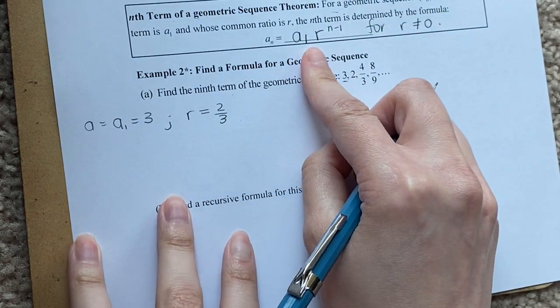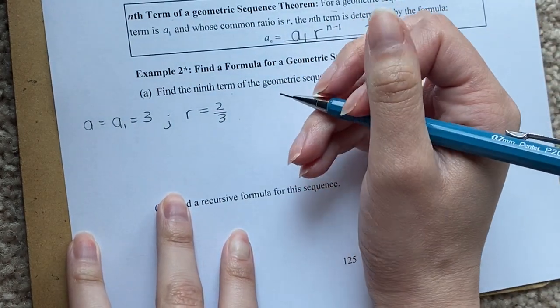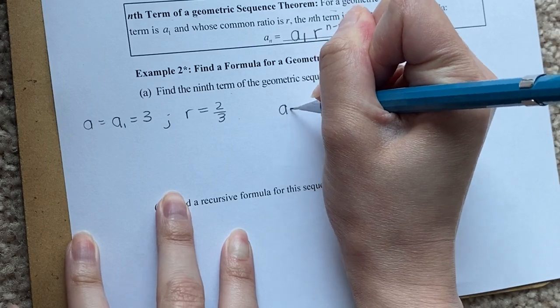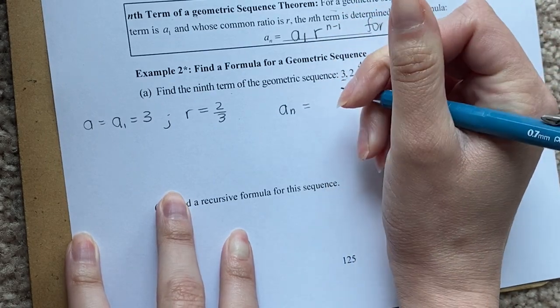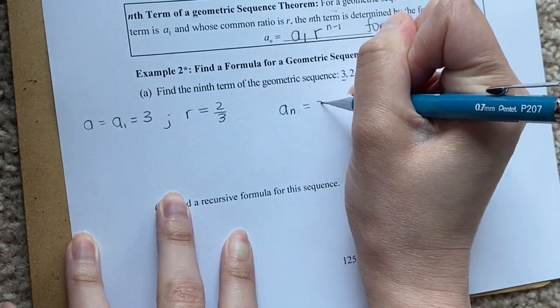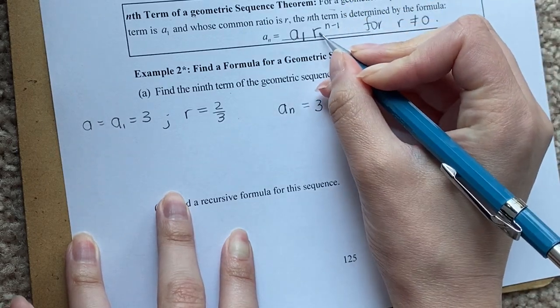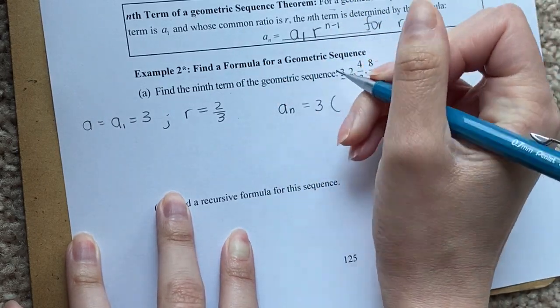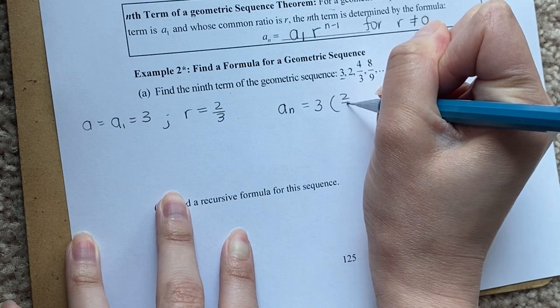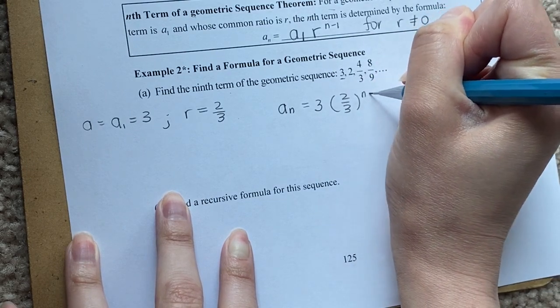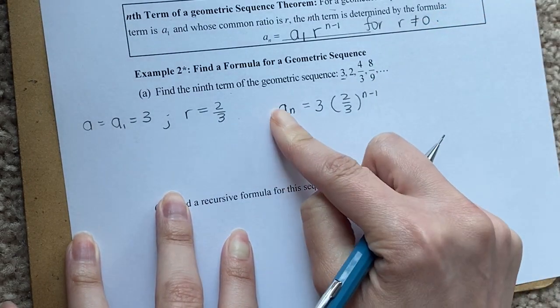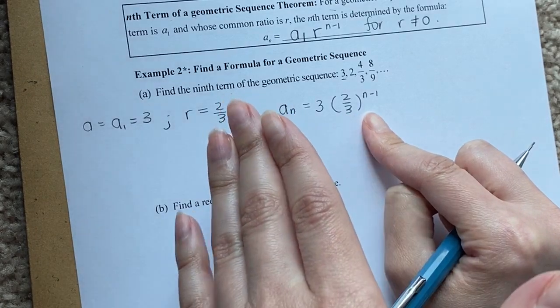Using this formula that we have over here, what you know is that A sub n is going to be equal to A sub 1, which is 3, times R. What's R? Always put the parentheses, (2/3), and then to the power of n minus 1. Are we okay with that? So we have this in general.